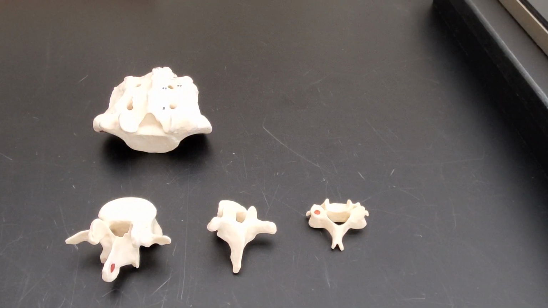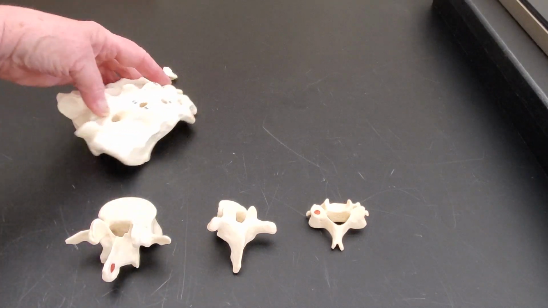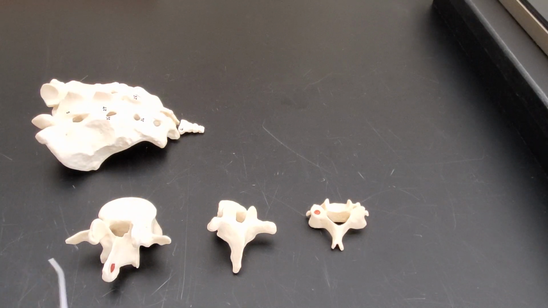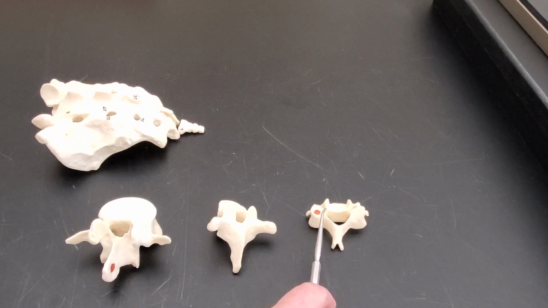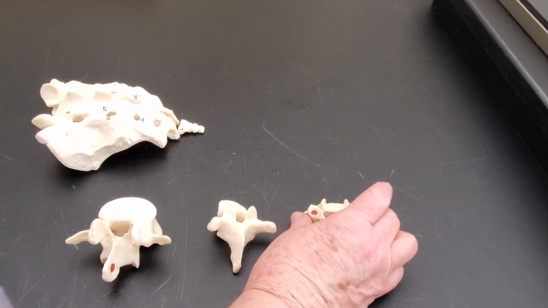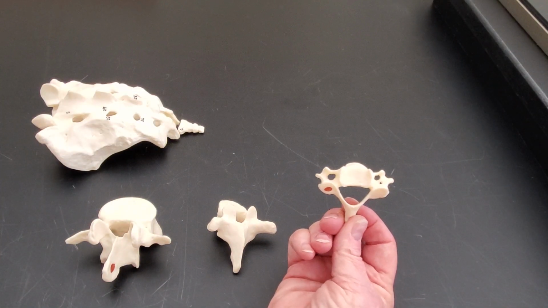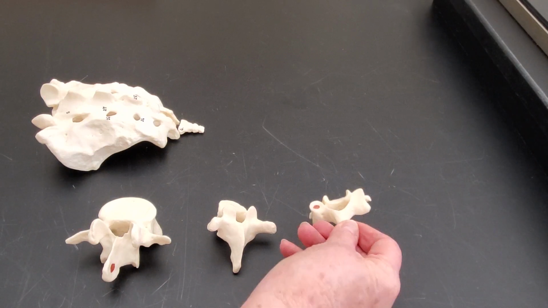The vertebral column is 26 bones in total. You have 7 cervical, 12 thoracic, 5 lumbar, the sacrum, which is this bone, and the coccyx, which most people call the tailbone. If you look at these 3 bones here, I have one of each, a cervical, a thoracic, and a lumbar. And you can see that there's notable differences between these. The 7 cervical vertebrae are the bones that are in your neck. Okay. So you can see they're very small. Okay. They kind of look a little bit like a happy clown face.